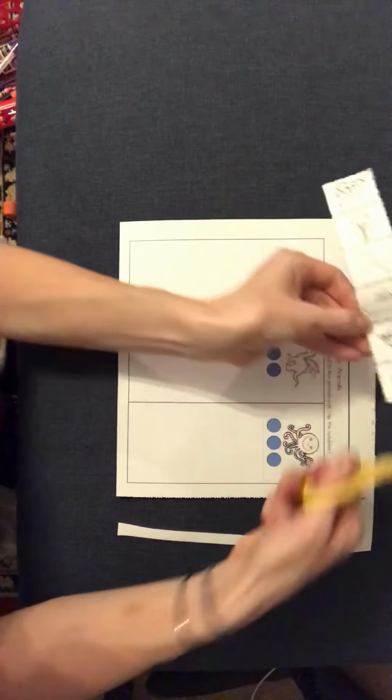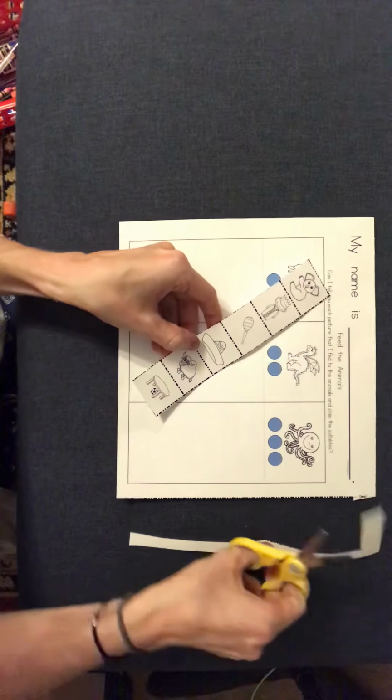And I have extra. What do I do with the extra? I get rid of it. And I'm going to cut that off as well.